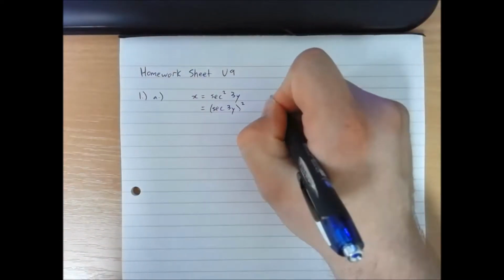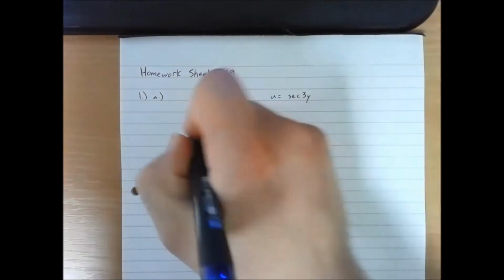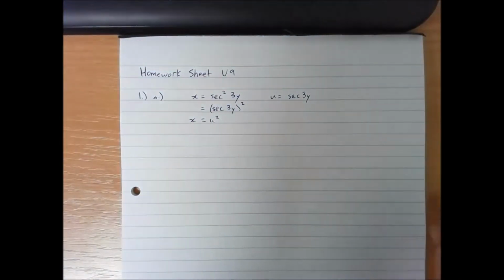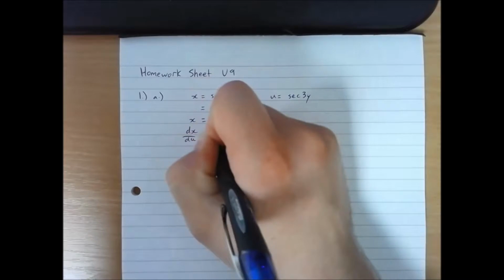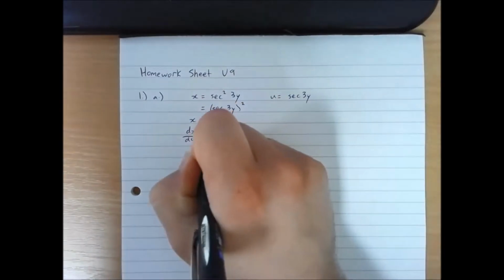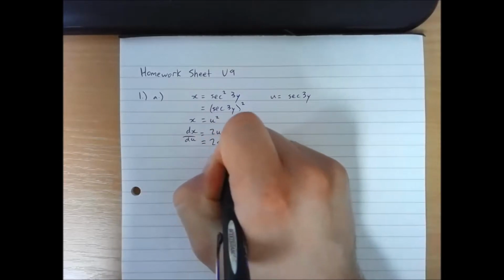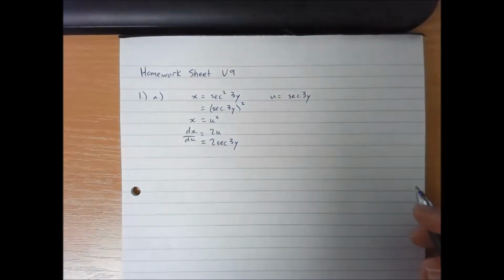I've rewritten my expression as x equals (sec 3y) all squared because I want to do the substitution u equals sec 3y. And this gives me x equals u squared, which is much easier to differentiate. dx/du is simply 2u, and I can replace my u term back with sec 3y. I also then need to differentiate u with respect to y.